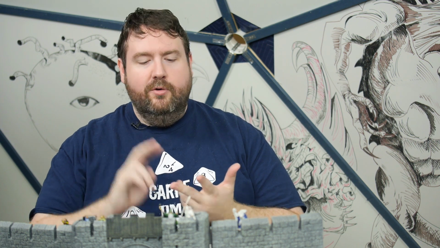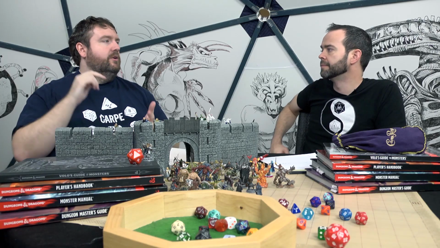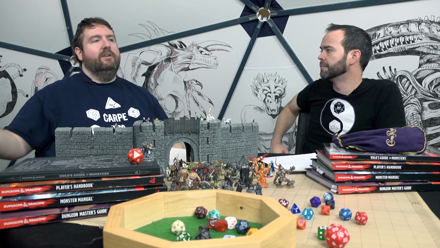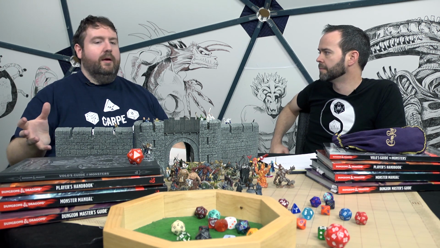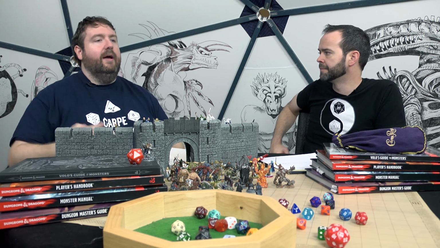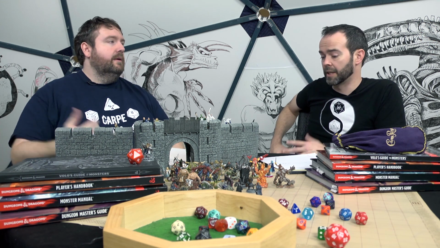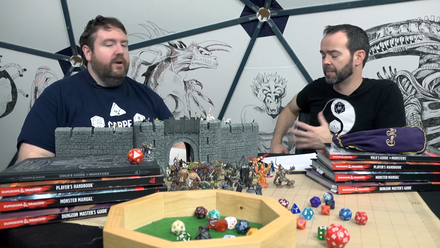And being able to cast your own fly, your own invisibility, your own battlefield control spells, without having to rely on the wizard or other casters, I find is an asset. You're bringing more guns to the party.